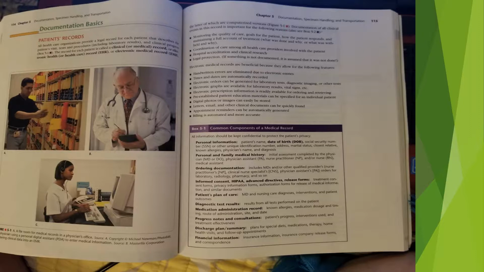Digital photos or images can easily be stored. Letters, emails, and other clinical documents can quickly be found. Appointment reminders can be automatically generated. Billing is automated and more accurate. See Box 5.1 and Box 5.2. Box 5.1, common components of a medical record.